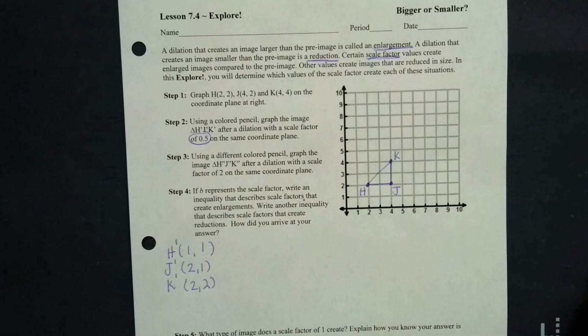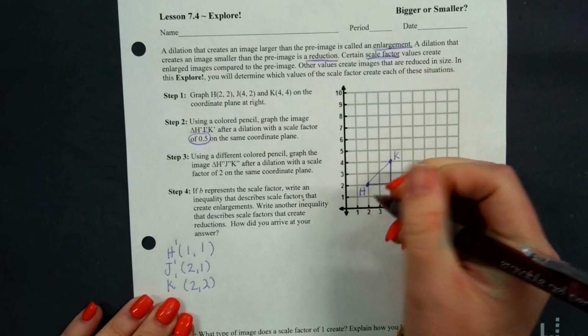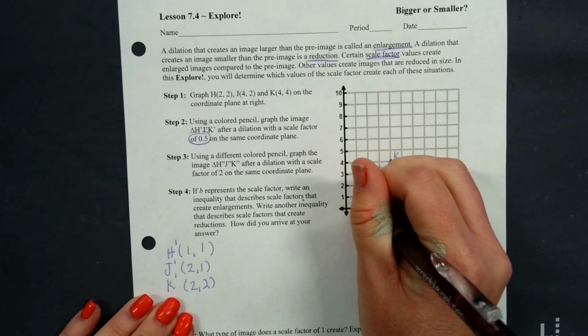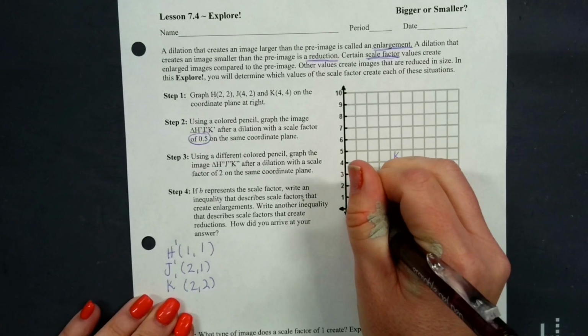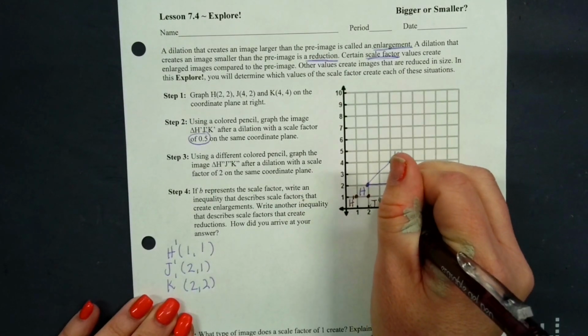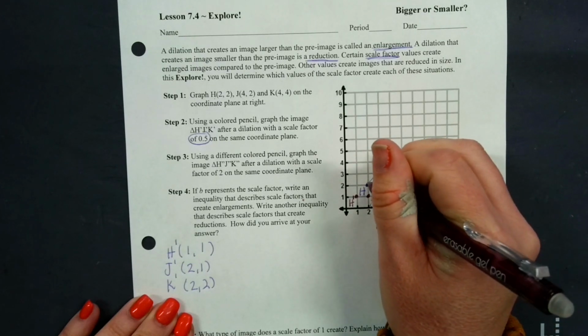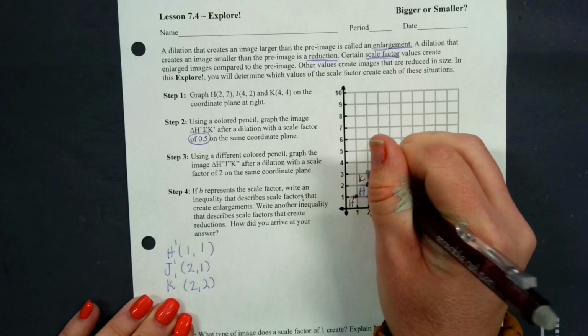So now we're going to grab that colored pencil, any color that I just handed out, and we're going to graph this guy on our coordinate grid over here. So over 1, up 1, H prime. Over 2, up 1, J prime. Over 2, up 2, K prime.